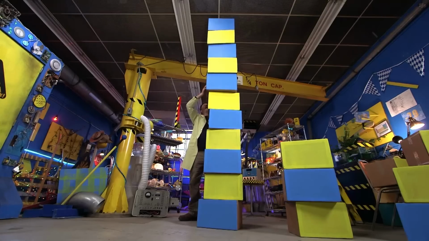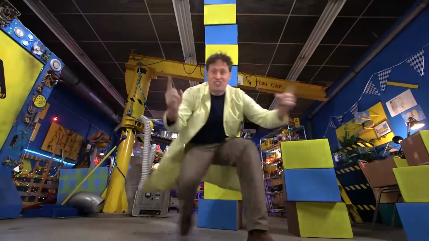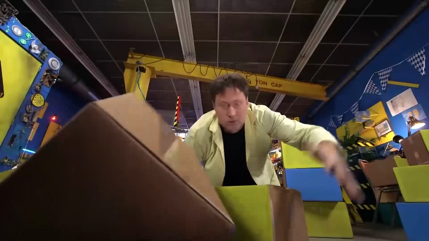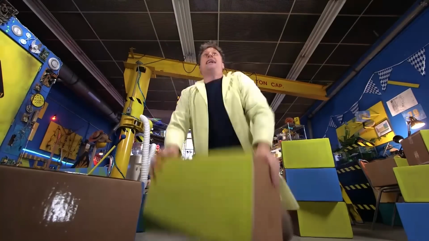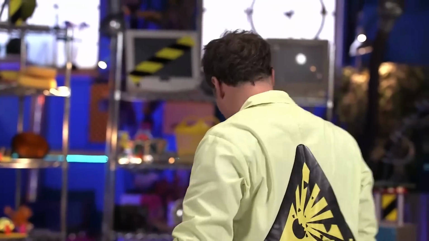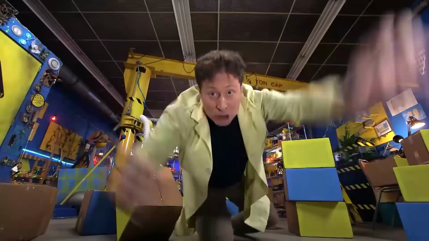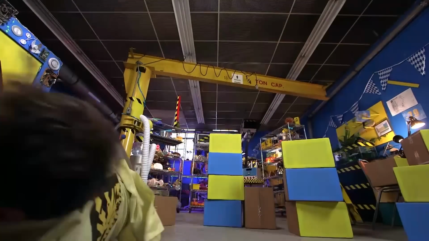And, a single stack of boxes. Okay, well, like I said, you can't stack a single stack of things too high, because it will fall. Science!